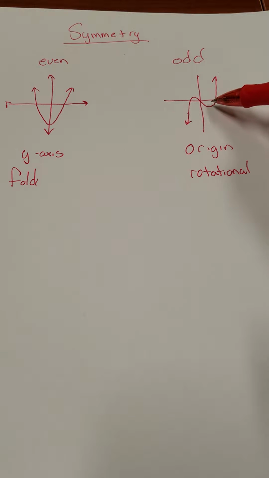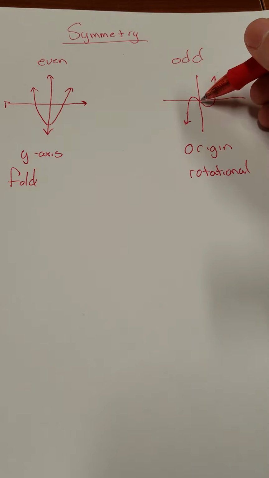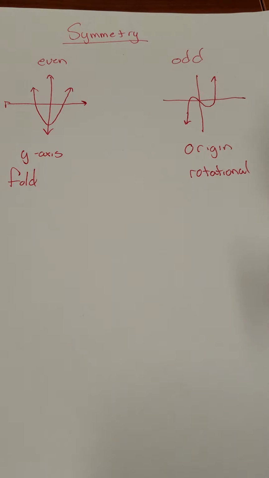Take it. If I rotate this piece around, it matches up perfectly on top of the other piece. Now, I'm not an artist, so this one doesn't look completely perfect, but it's close enough. So put a doorknob at your origin and spin it. It matches up on top of itself. So that's how we tell by looking at a graph.